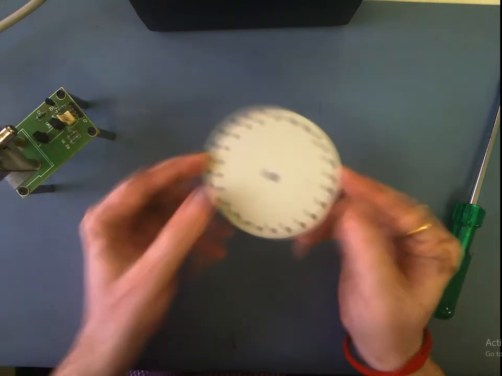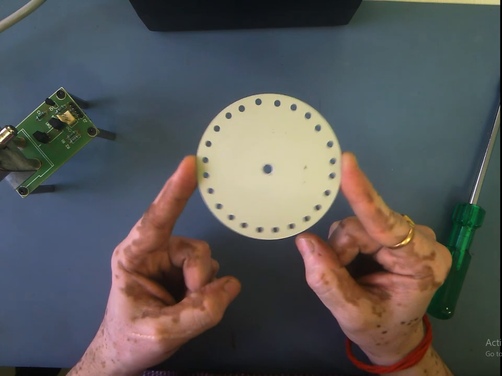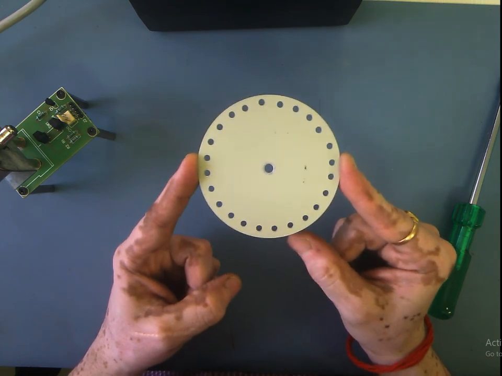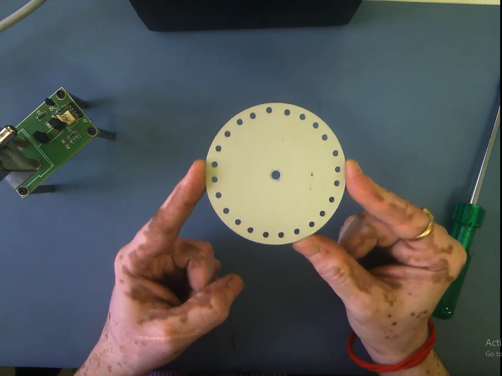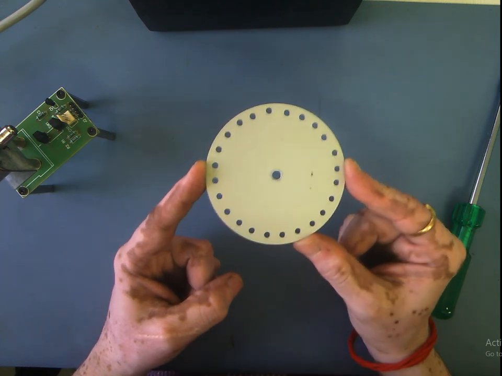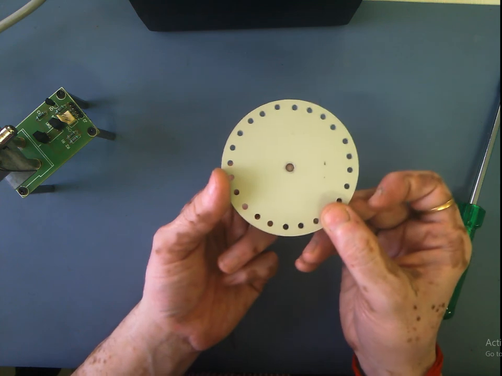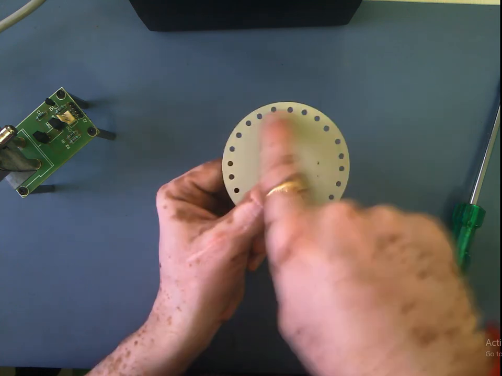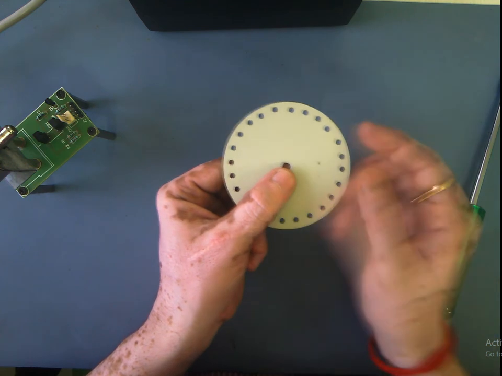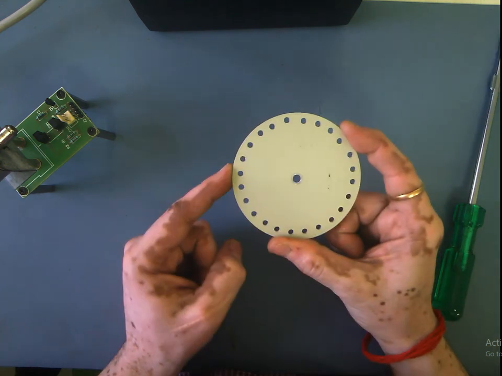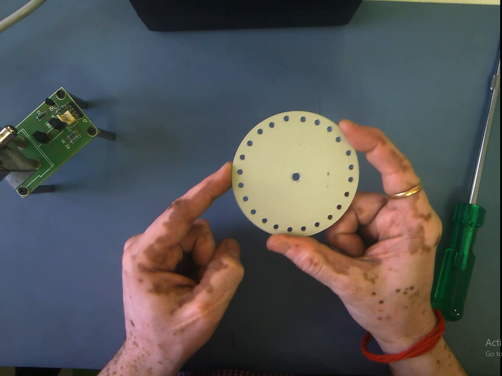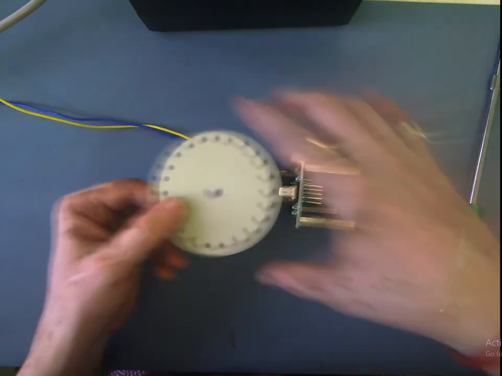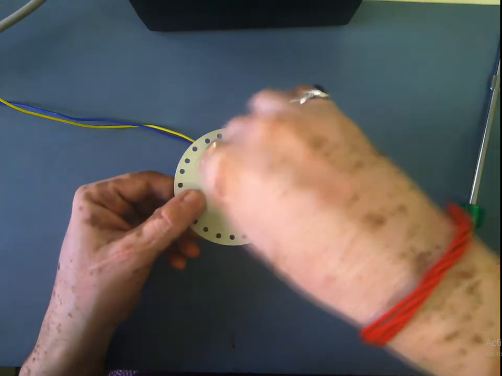Now see, for such measurements, this slotted disc is mandatory. This is a very beautifully designed disc. This is the center where we connect the shaft of the motor, and you can see along the circumference there are equidistant holes, and the holes are completely identical. Now I will connect this slotted disc to the shaft of the motor.